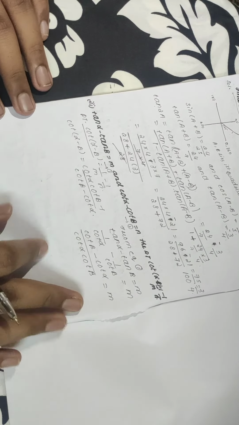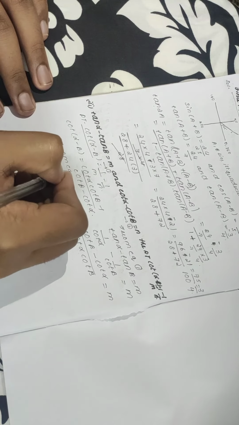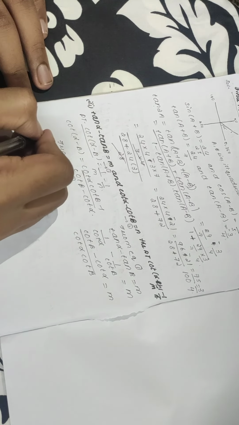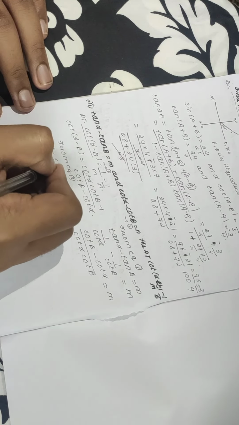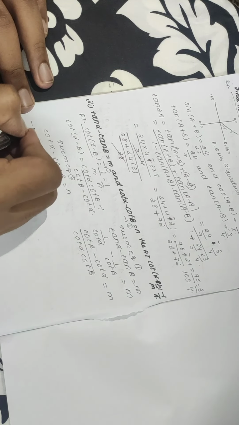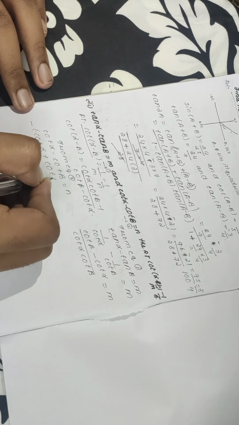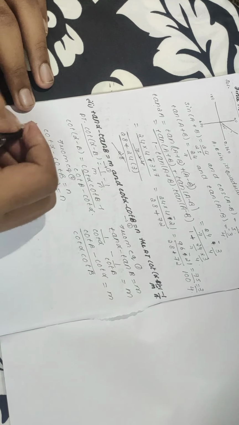And from equation 2, that is cot alpha minus cot beta is equal to n. Take minus common, so minus of cot beta minus cot alpha is equal to n.